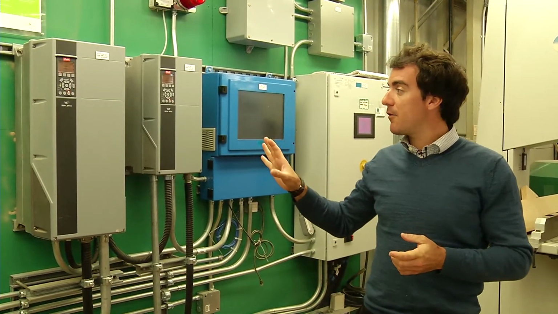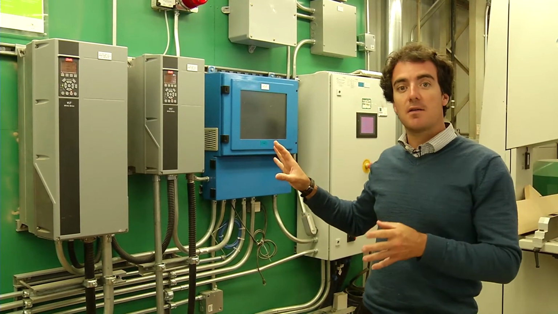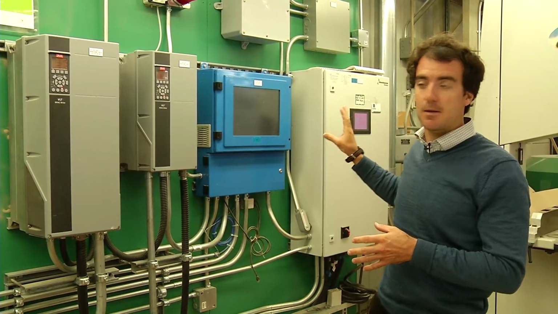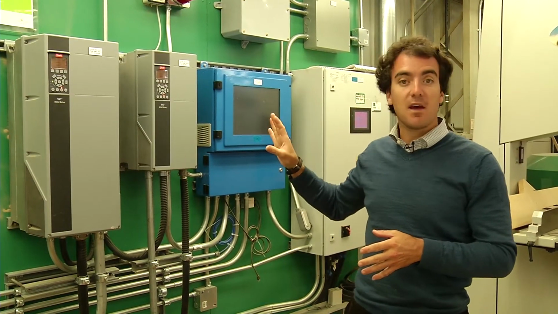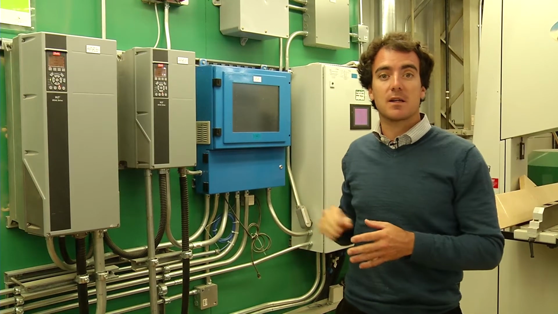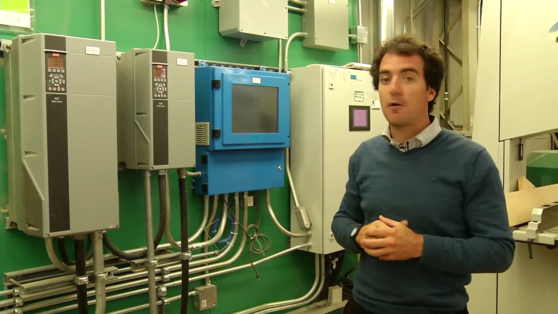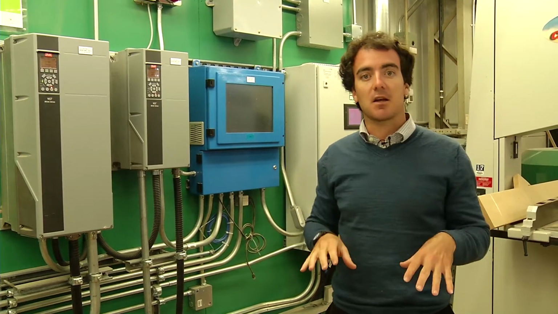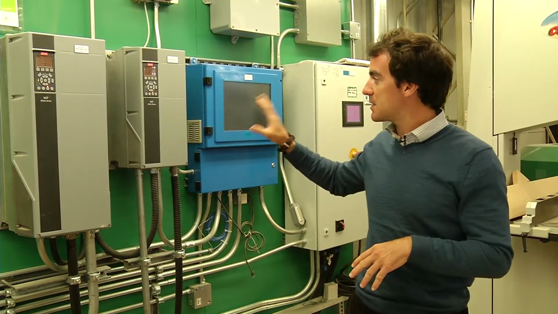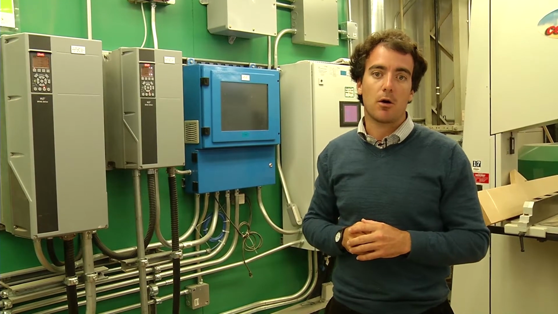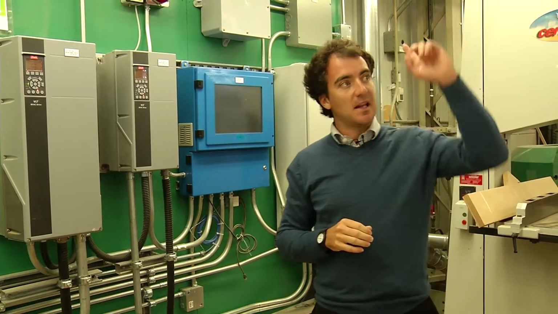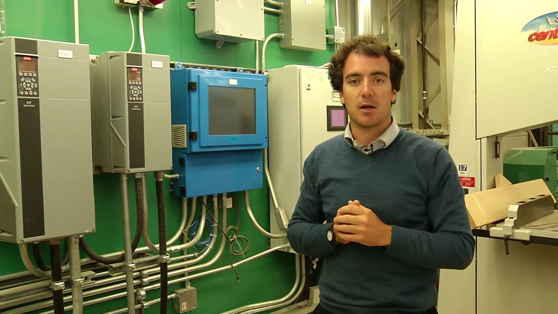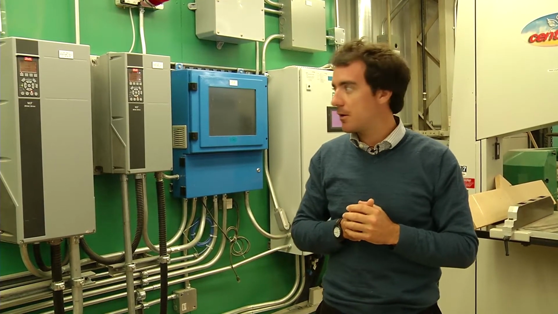What you see behind me from left to right are the VFD drives and the control panels for the system. We have two VFD drives, two variable frequency drives, a large one for our 50 horsepower motor, the motor and the fan that is running the dust extraction for this building, and a smaller one for the 20 horsepower motor, the 20 horsepower fan that is actually doing the dust extraction in the neighbor building where the carpentry program is delivered.